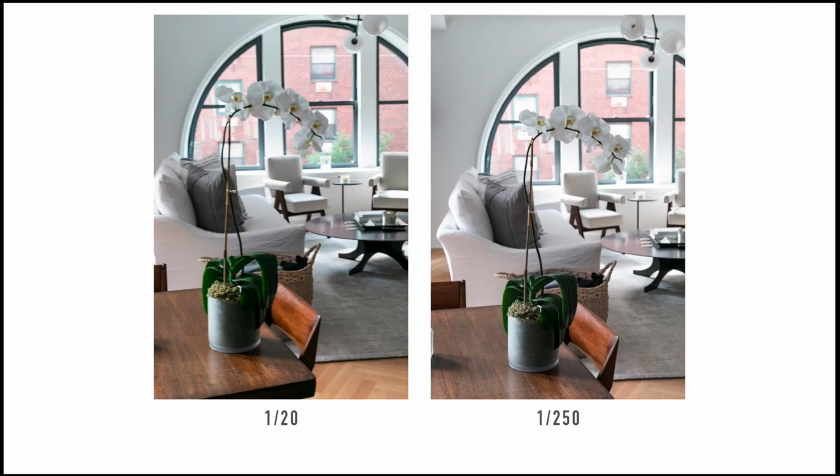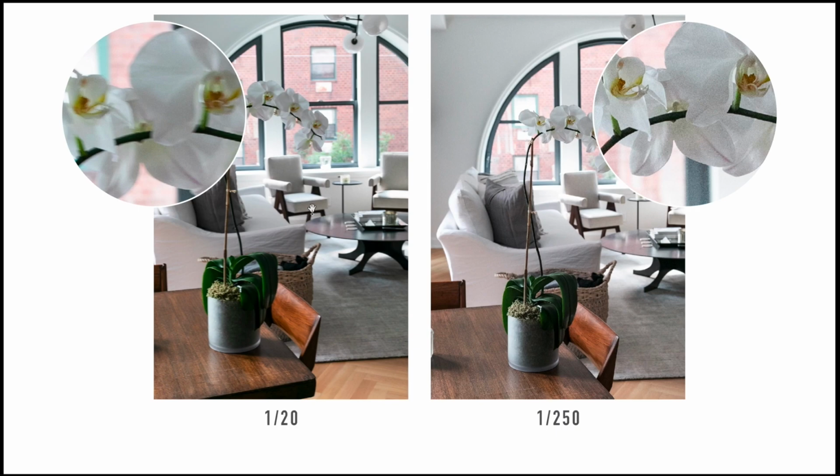And then I also wanted to show you when the object is not moving, how shutter speed can affect it. So these images look pretty similar. This was taken at 1/20th of a second. This is 1/250th of a second. But when you zoom in, you'll see that the 1/20th of a second has kind of a little bit of a blur, and that's camera shake.